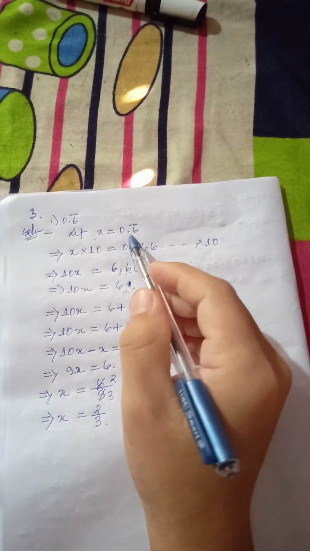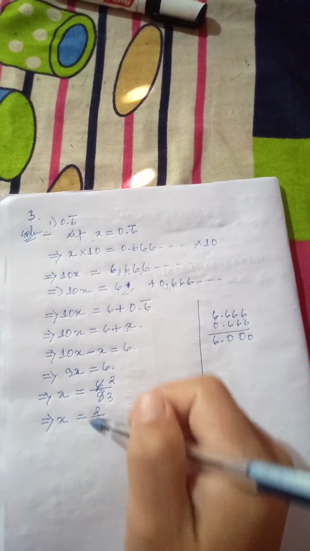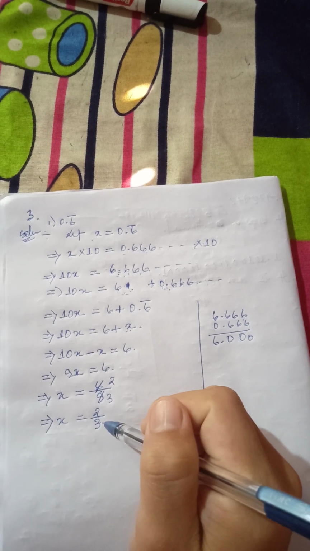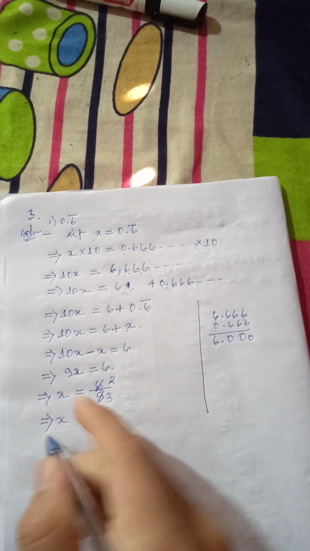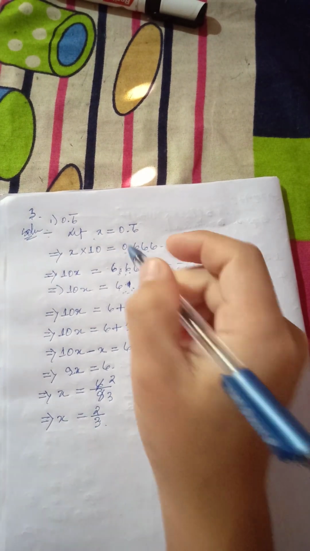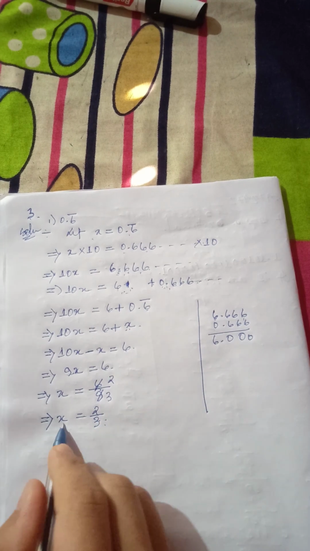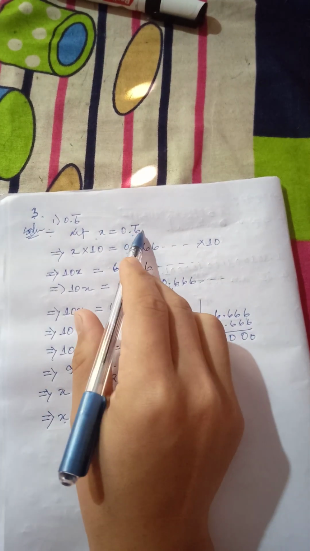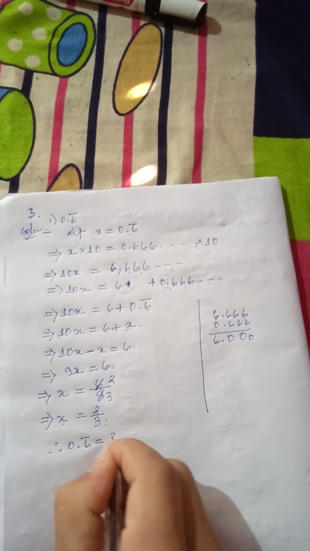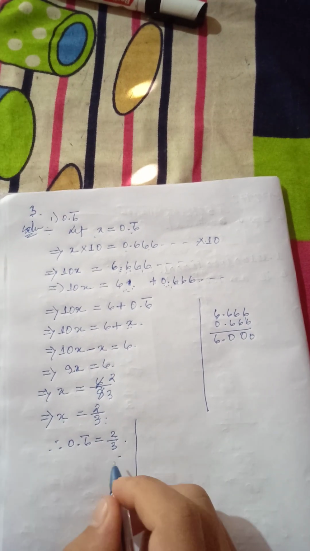So the given decimal expansion, that is 0.6 bar, we have expressed in the form of p by q. Actually this is what the question has asked us to do. For our clarification, let us check whether this decimal expansion and this fraction are equivalent or not. Actually the value of x is 0.6 bar, and 0.6 bar equals 2 by 3. We have to check it for better clarification.